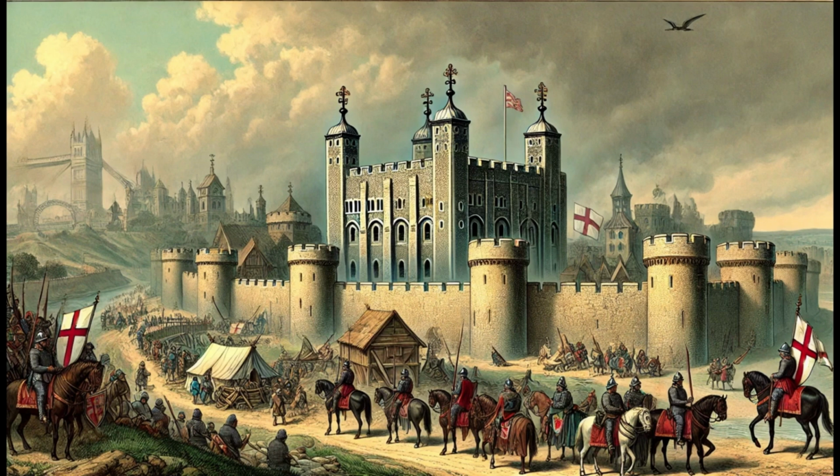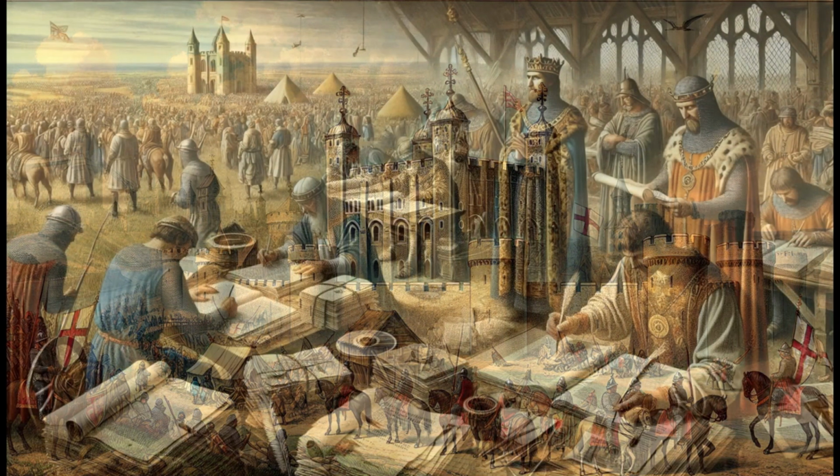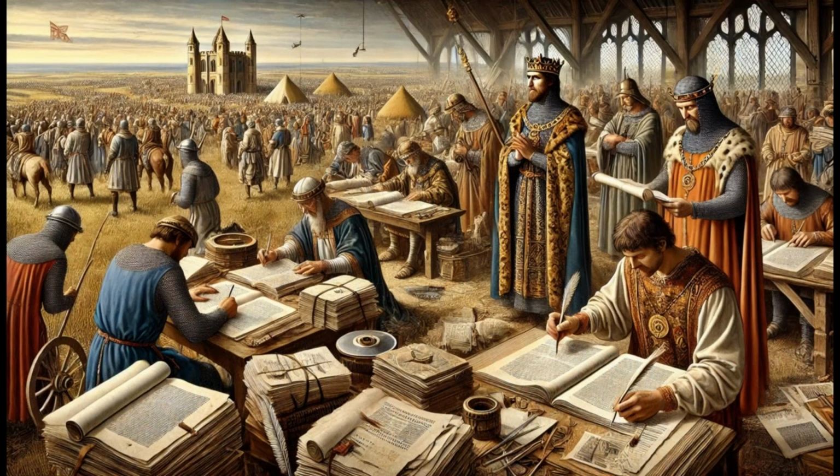These fortresses not only served as military strongholds but also as symbols of Norman dominance. To ensure efficient governance, William commissioned the Domesday Book in 1086, a comprehensive survey of England's land and resources, which helped streamline taxation and administration.